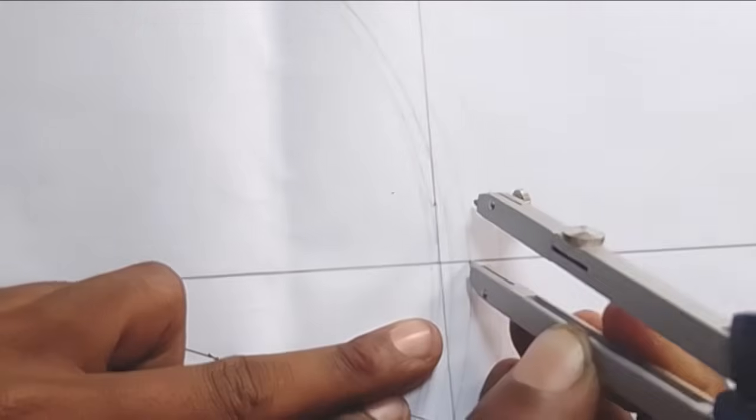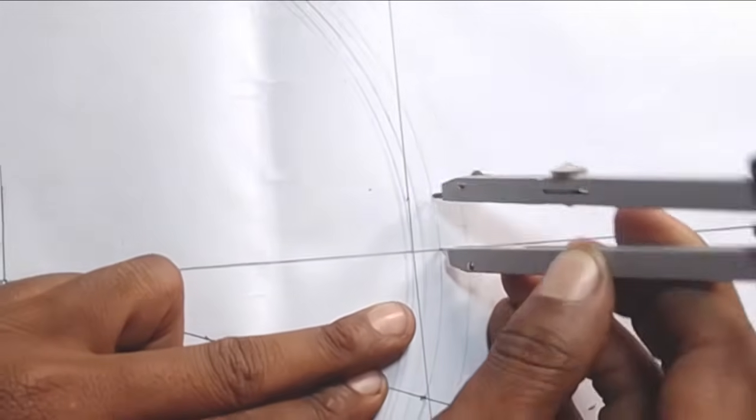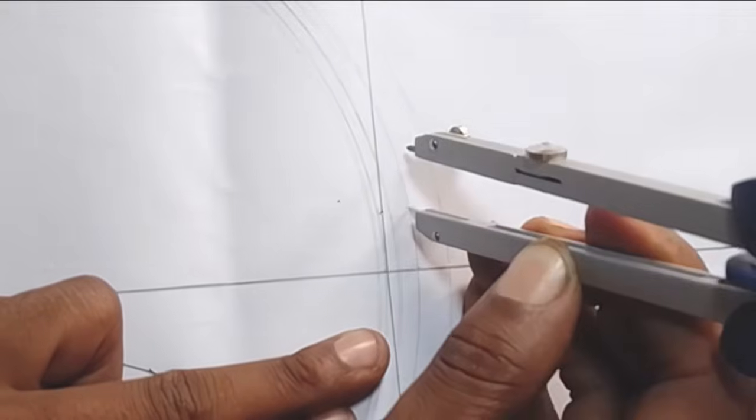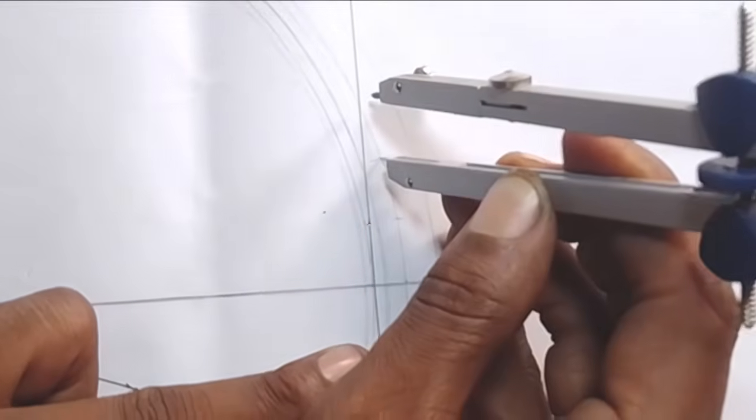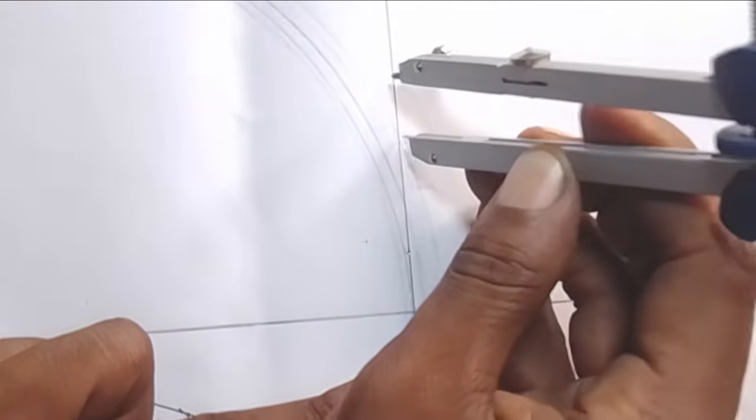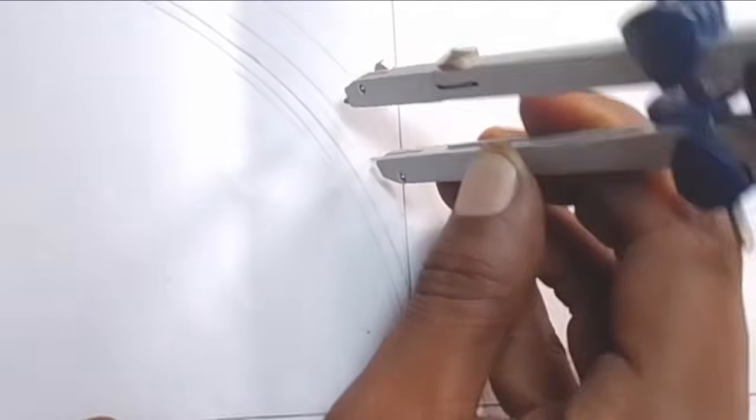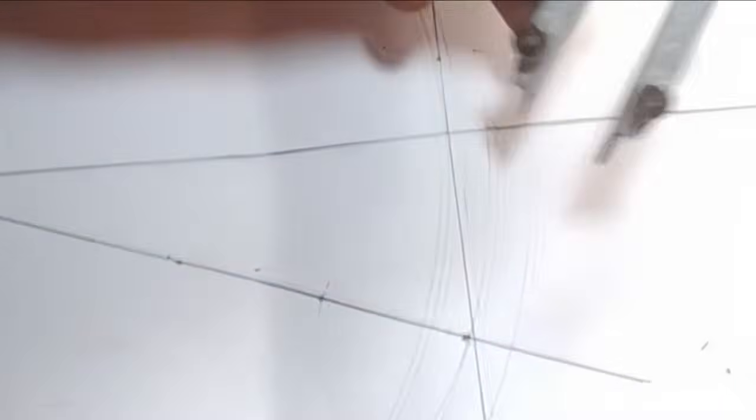So on the PCD at this particular point here, now start making marks along the PCD like that. Just small arcs like that. You again stand on this point, rotate your pencil.